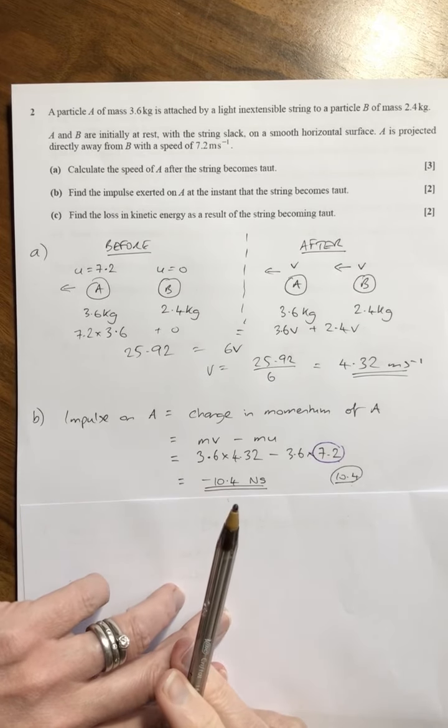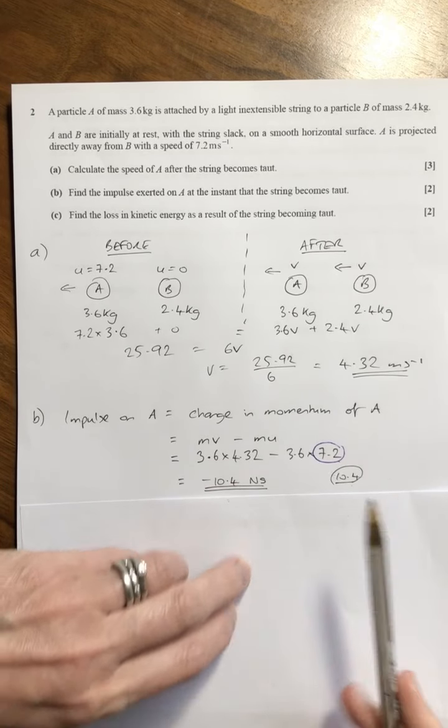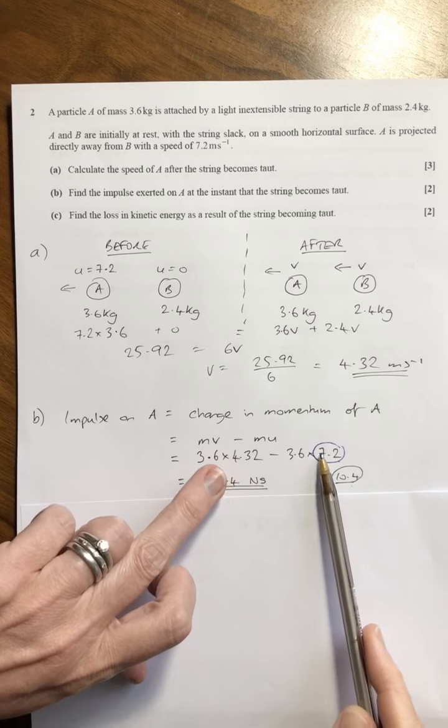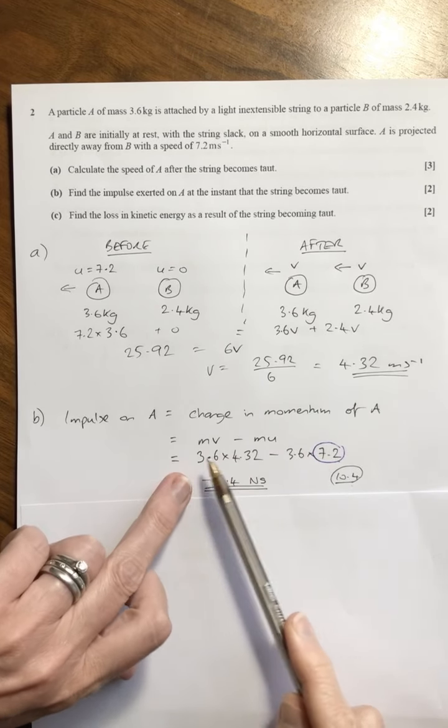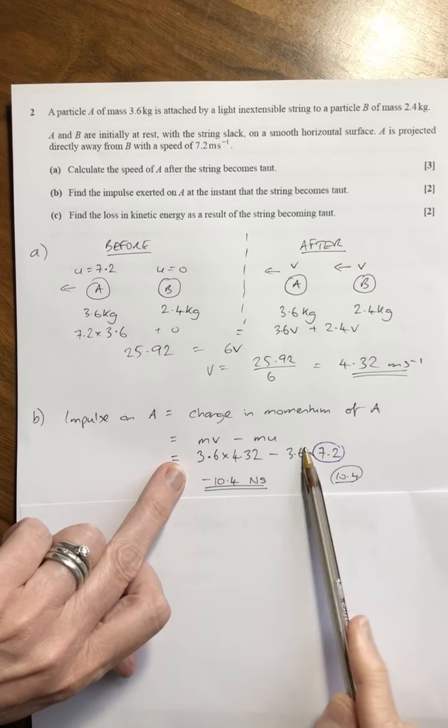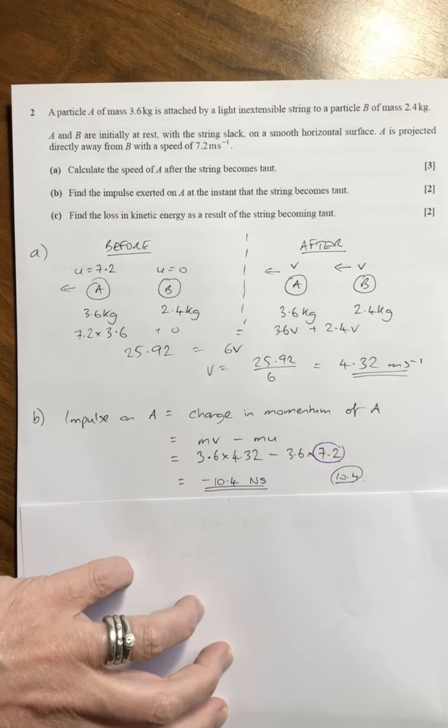So I may have been a bit lenient on some people there. I think if you had the calculation the other way around, then that would have been positive. Then that would have worked, wouldn't it? Apologies.